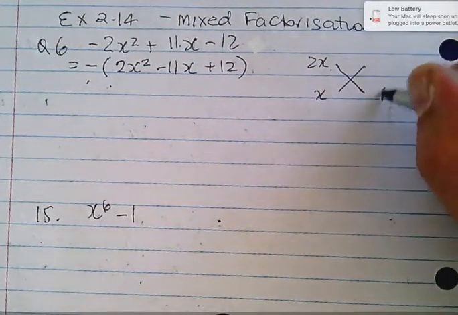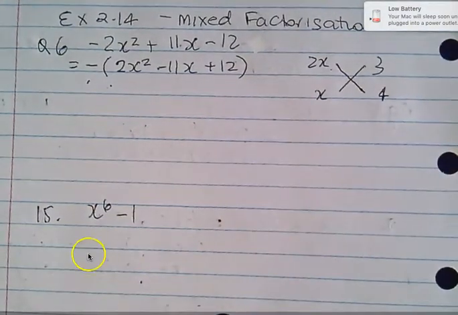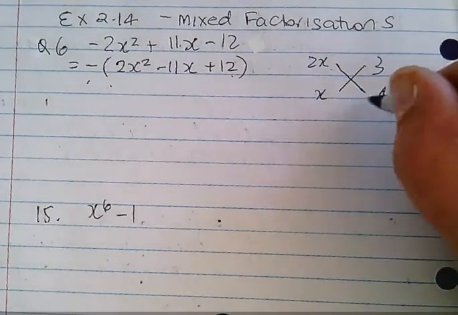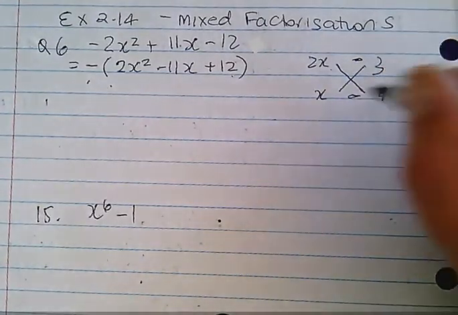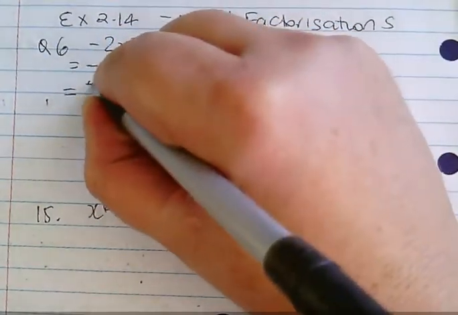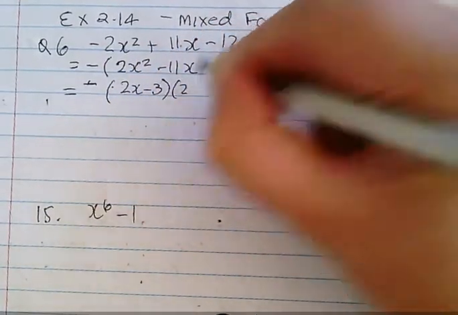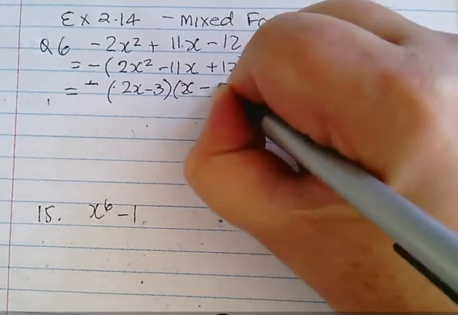Must go 4 here and 3 there. So what should these both be? Both negative. And of course, you would check your answer. Minus 2x minus 3, x minus 4.